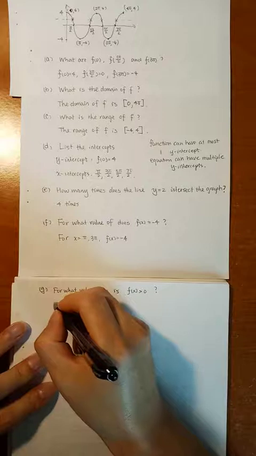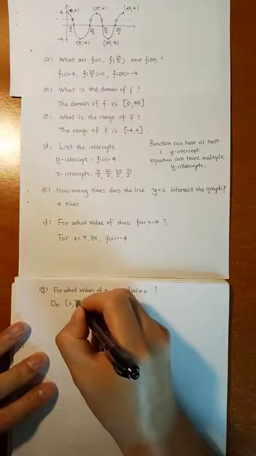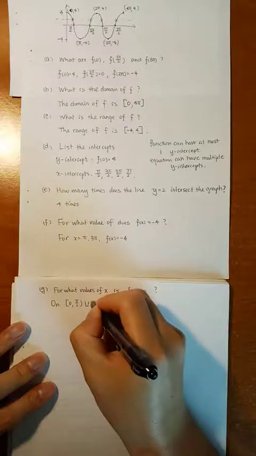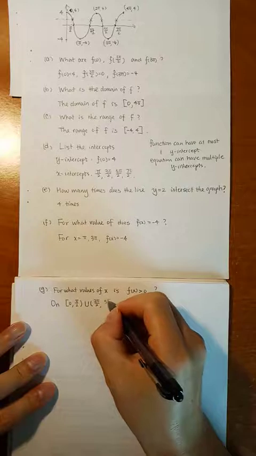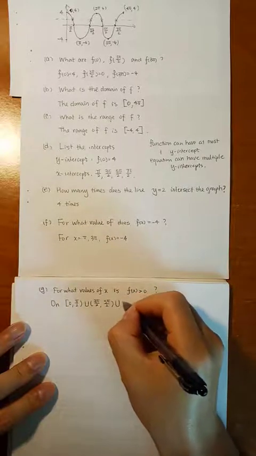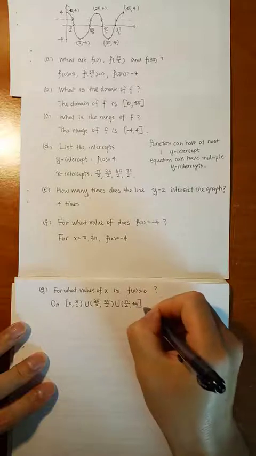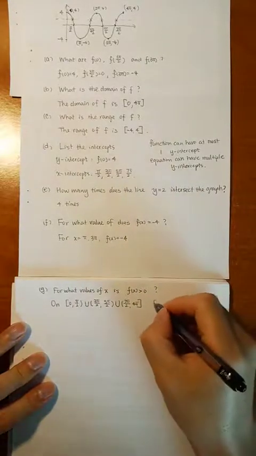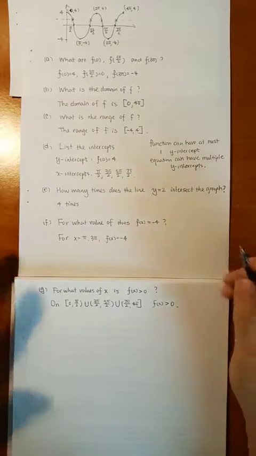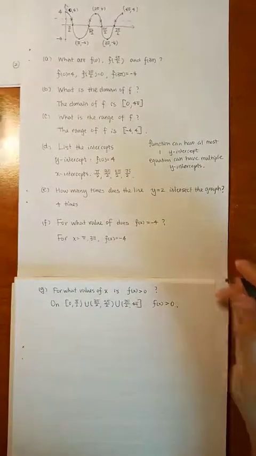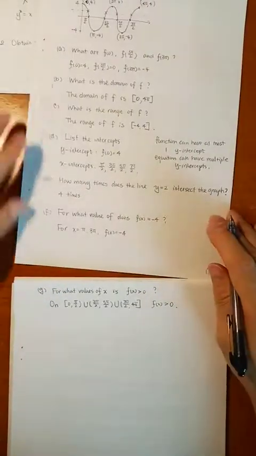So from 0 to pi over 2, union 3 pi over 2 to 5 pi over 2, union 7 pi over 2 to 4 pi, f(x) is greater than 0. That's it. There's no further discussion because you just read it from the graph.